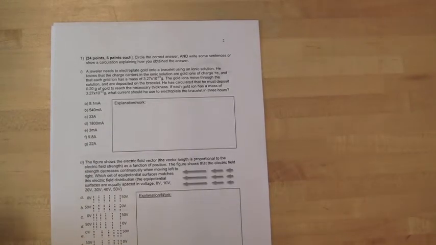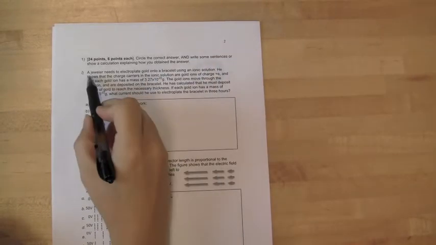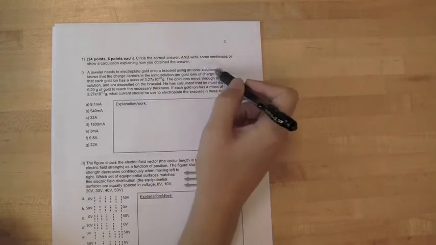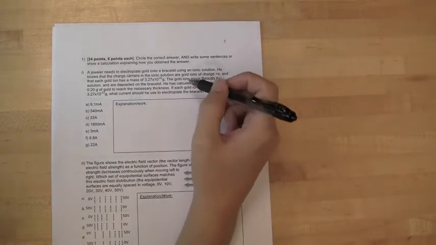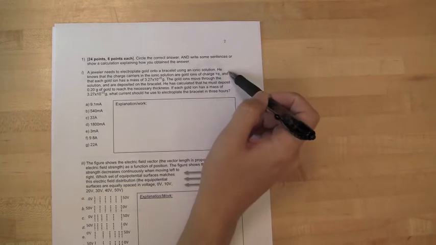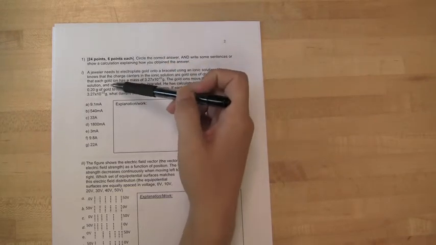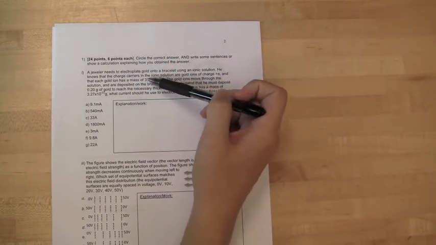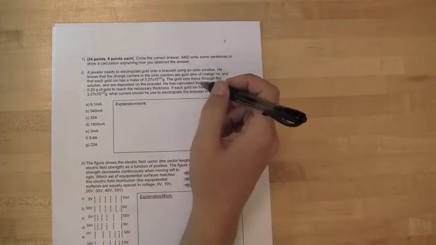This is problem 1 from the fall 2010 exam. It says a jeweler needs to electroplate gold onto a bracelet using an ionic solution. He knows that the charge carriers in the solution are gold ions of charge plus e, and that a gold ion has a mass of 3.27 times 10 to the minus 22 grams.